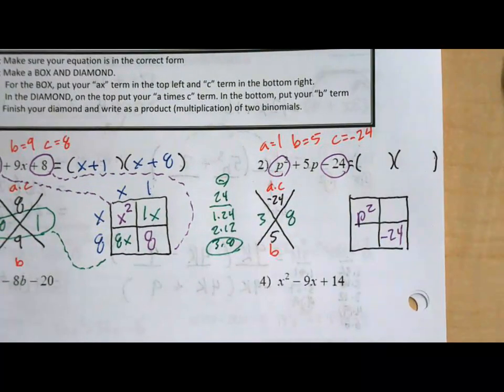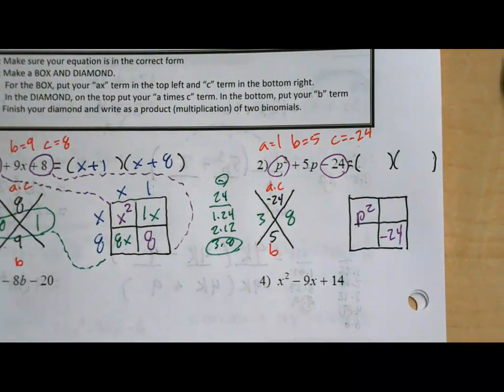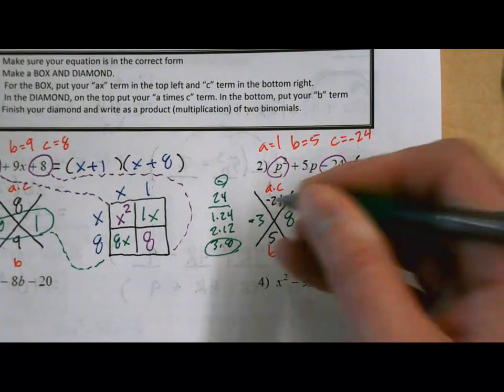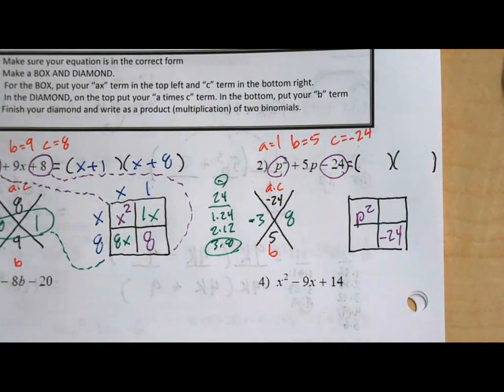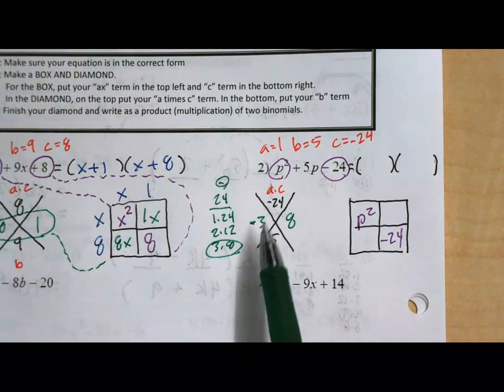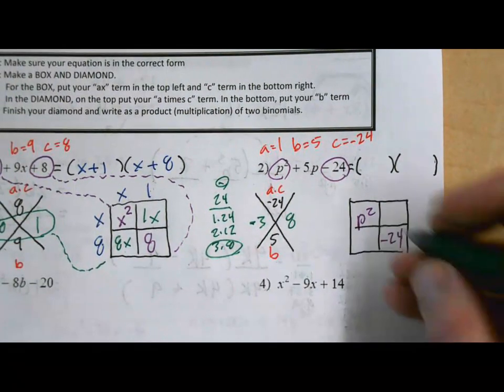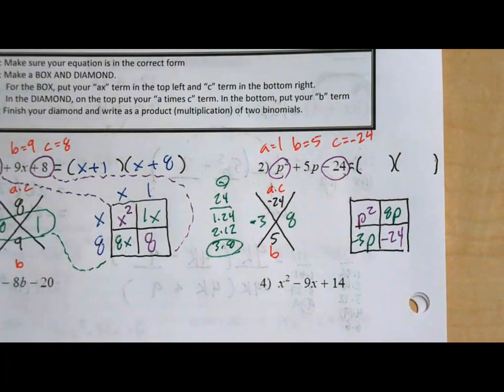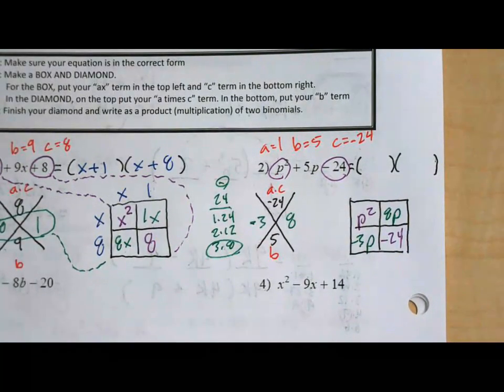And do we need one of them or both of them to be negative? The 3 needs to be negative. Okay. We got our diamond done. We're almost there. Now the diamond's got to go into the box. And remember, the stuff that comes from here goes in the other 2 spaces, and they get a variable after them. So it's going to be negative 3p and 8p. And then we figure out what goes on the top and the side of the box. That's our answer, and we're done.